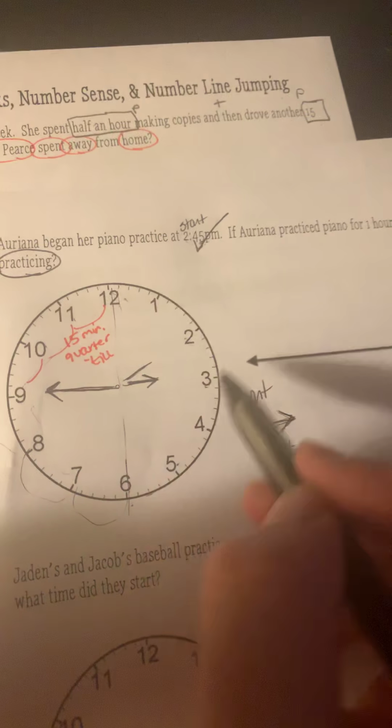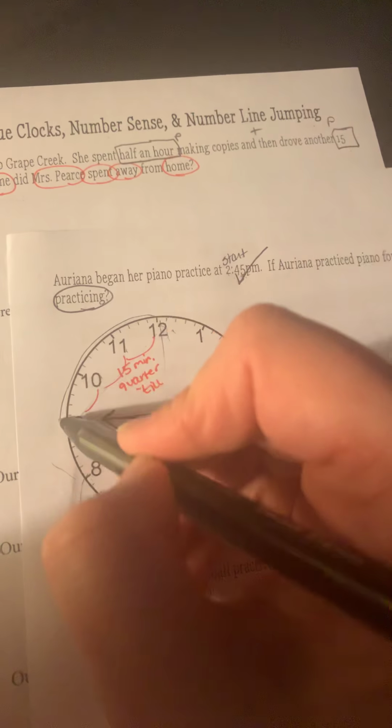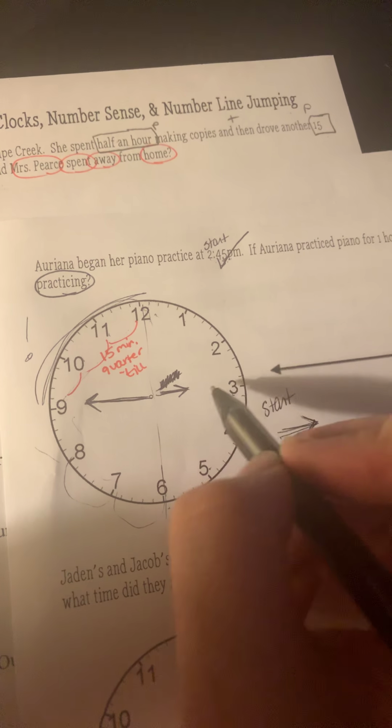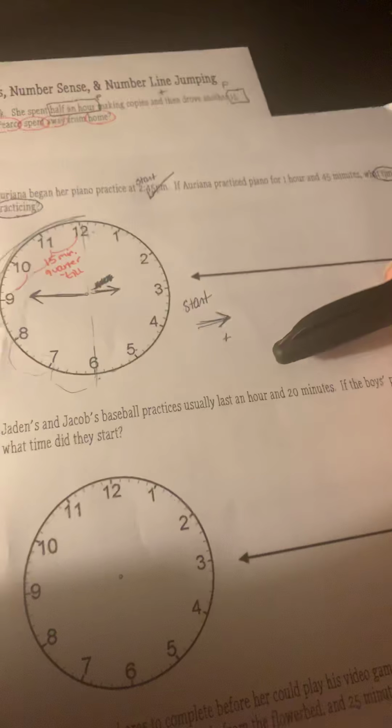Why? Because in 15 minutes, it will be 3. So this is a good thing to talk to kids about. Like, look at the minutes. I always call this the danger zone. If your minute hand is in the danger zone, be careful. Your hour hand may look like it's 3, but it's not yet. I don't think you have to worry about that so much in 3rd grade, though.